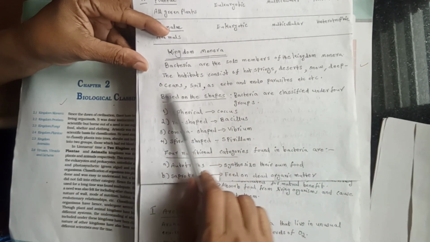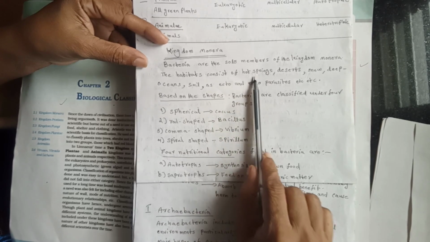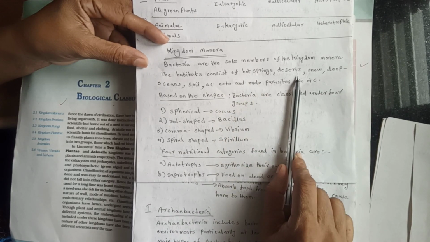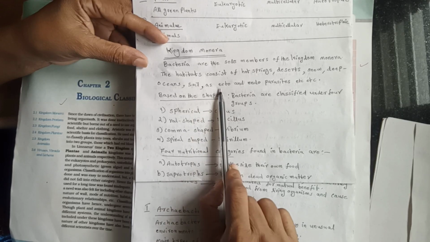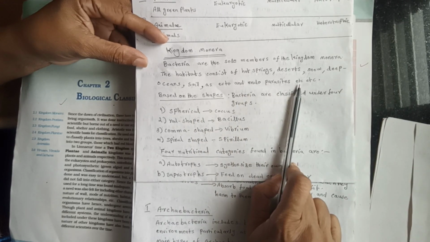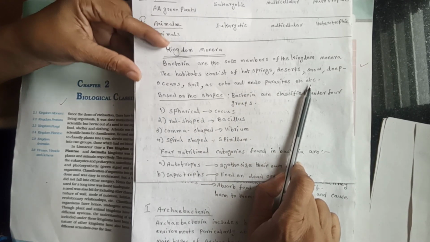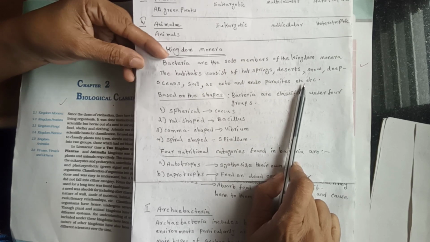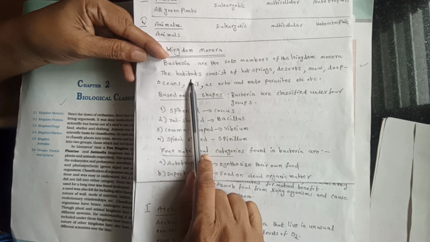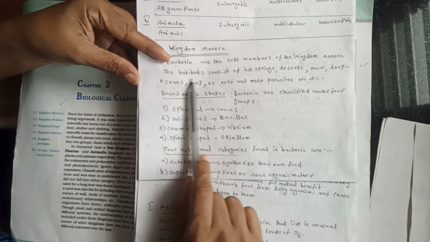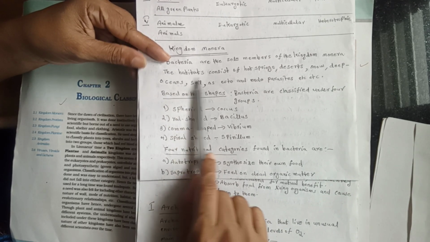The habitat consists of hot springs, deserts, snow, deep oceans and soil, and ecto and endoparasitic conditions are also seen. What is the meaning of habitat? Habitat means the place where organisms live.